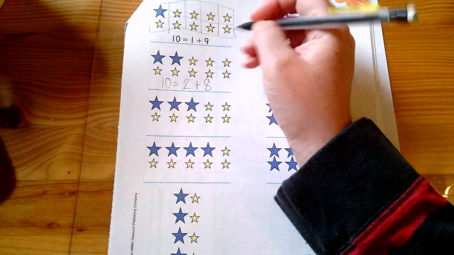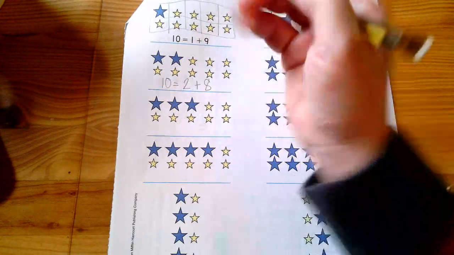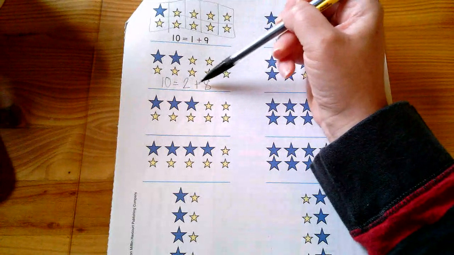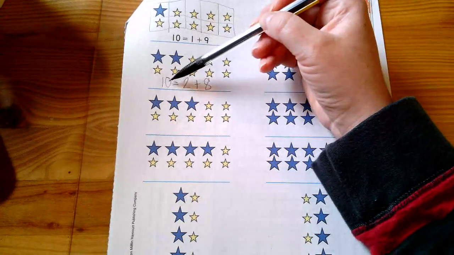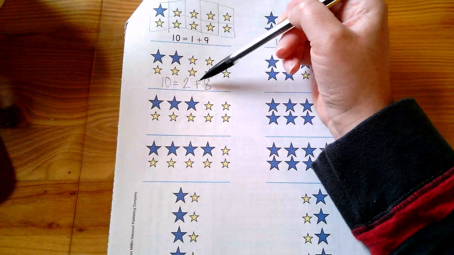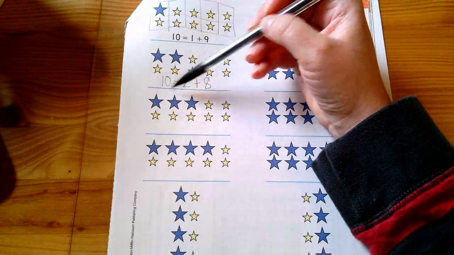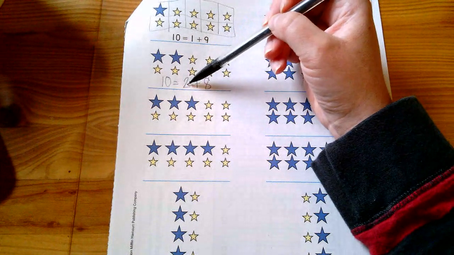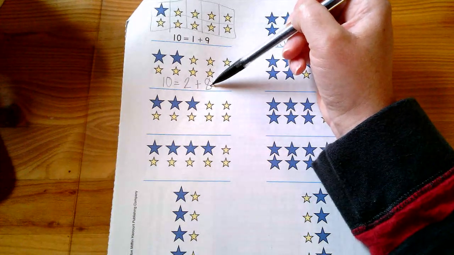It's a little speedier way to count our stars, especially when we notice that 5 group there. So we just found the partners 2 and 8. And our equation altogether says 10 equals 2 plus 8. So it's like 10 stars altogether, and there are 2 purple. That means there are 8 yellow.